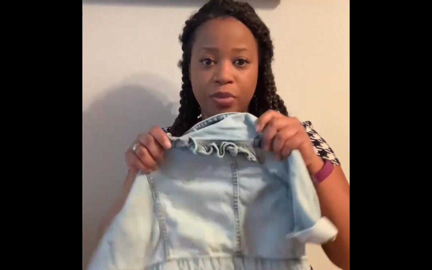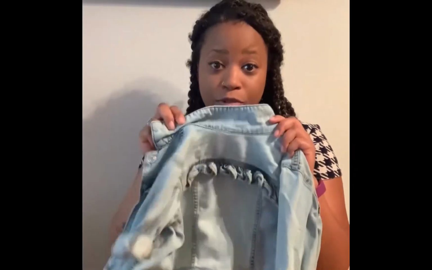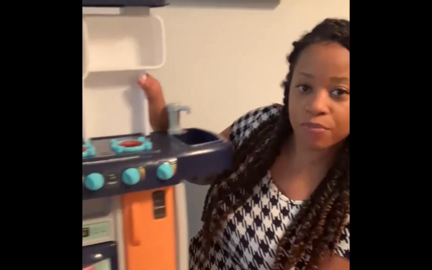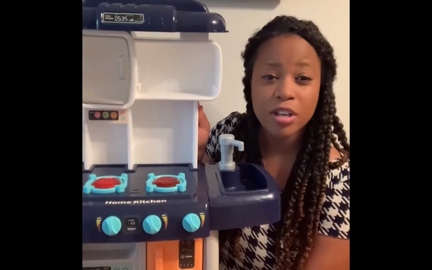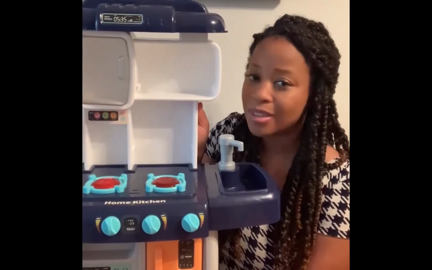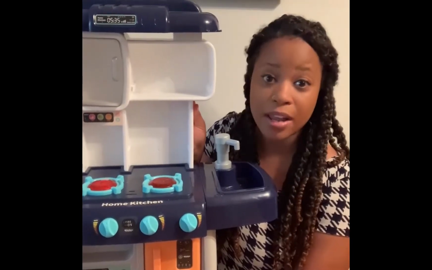Now, let's look at some objects around my house and see if they're the right proportion for me. Let's look at this jacket first. What do you think? Do you think it's too big or too small? Or do you think it's the right size? Let's see. It's definitely too small. This jacket is not the right proportion for me. What about this toy kitchen? Do we think that it's too big or too small for me? Do you think I could put actual pots and pans on it? No, I think that this toy kitchen is also too small for me, which means it's not the right proportion for me.